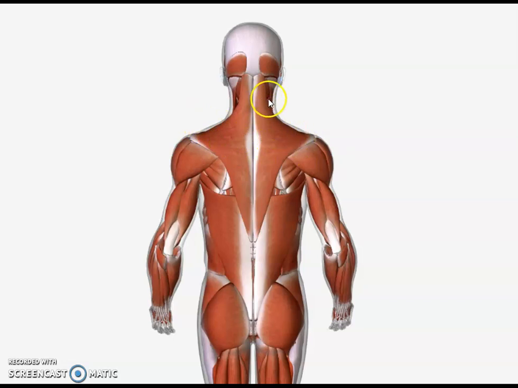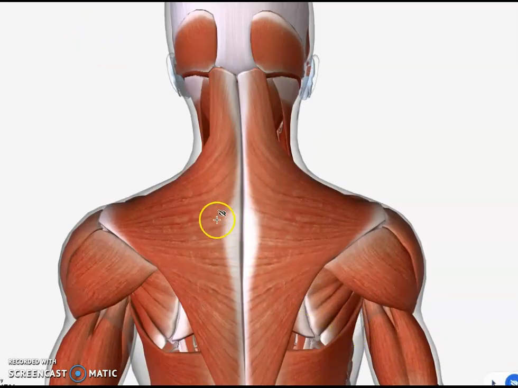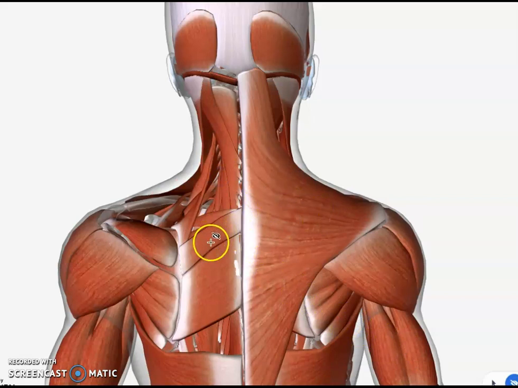If the right upper trapezius contracts, it will cause right cervical spine side flexion. And if the left upper trapezius contracts, then it will cause left cervical spine side flexion. Our next muscle is the levator scapulae. We remove the trapezius and we look deep inside. This is the levator scapulae, which is attached to the superior angle of the scapula and to the cervical spine. If it contracts, it lifts the scapula.